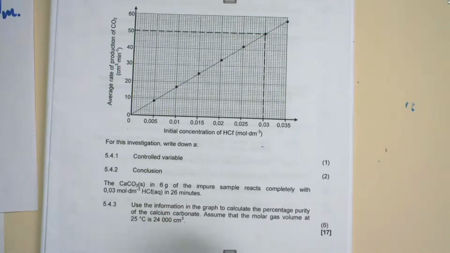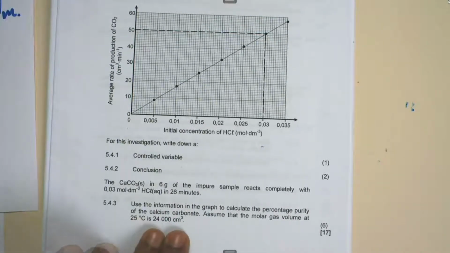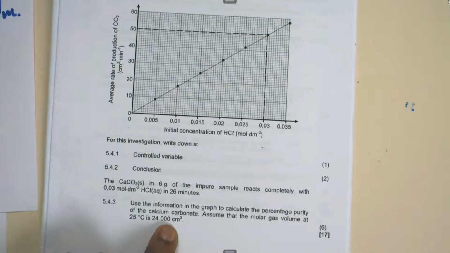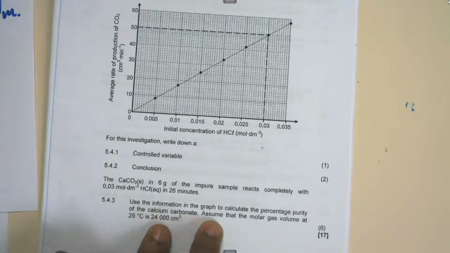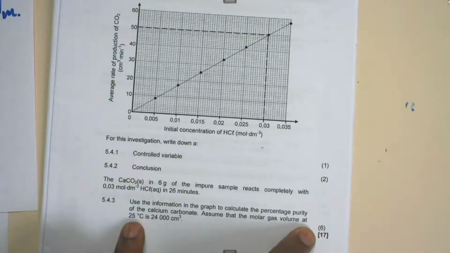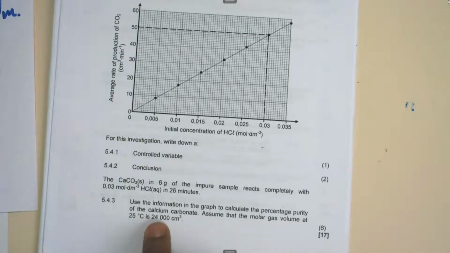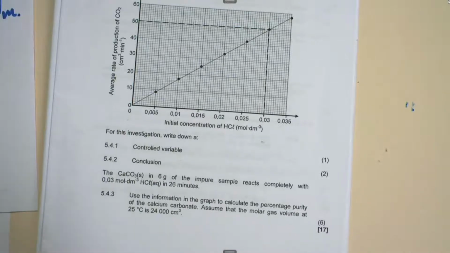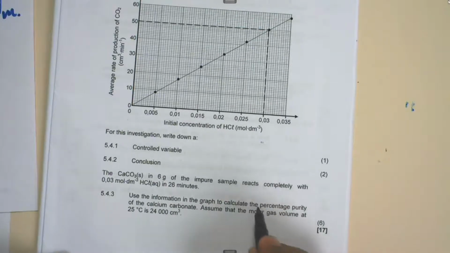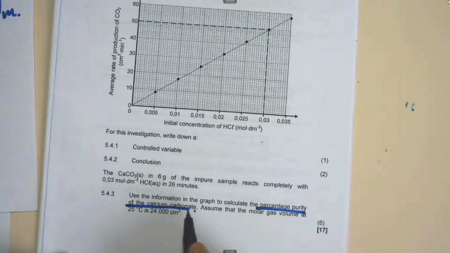It says before I can calculate anything here, it's important for me to calculate the rate and get the volume that was produced. So use the information in the graph to calculate the percentage purity of calcium carbonate. Assume that the molar volume of a gas at 25 degrees is 24,000 centimeter cubed. So it's very clear they want me to calculate the percentage purity of calcium carbonate.